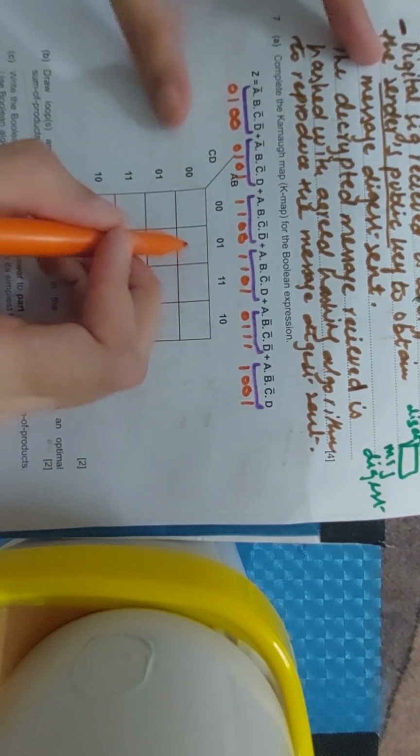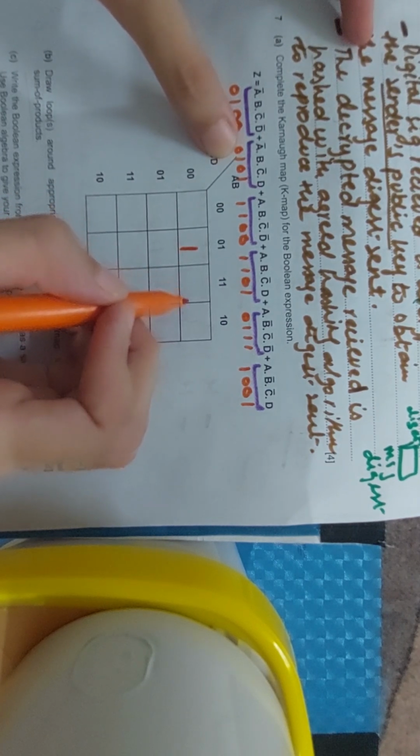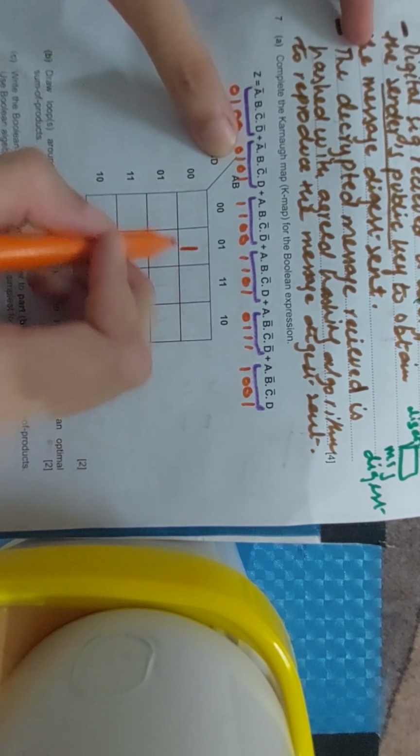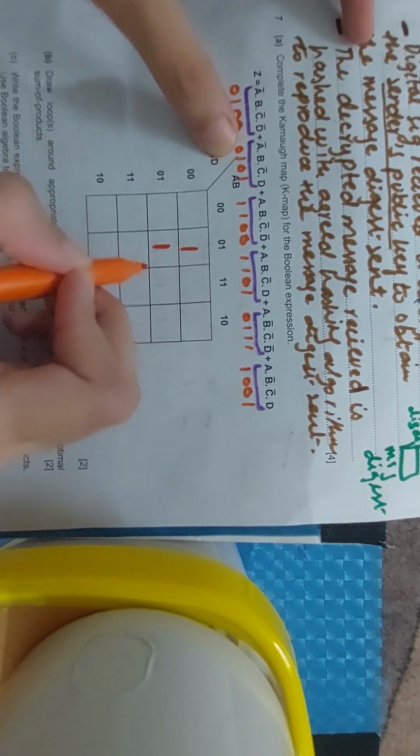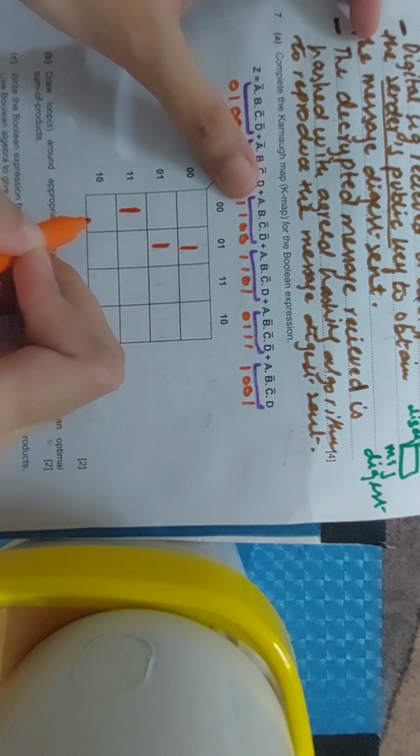Now what you have to do over here is simply jot this down. This is going to be 0 1, and then 0 0 1, and then 0 1 0 1, right? 0 1, where is that? And then 0 1, yeah, this one, and then 1 1 0 0, this is going to be this one.